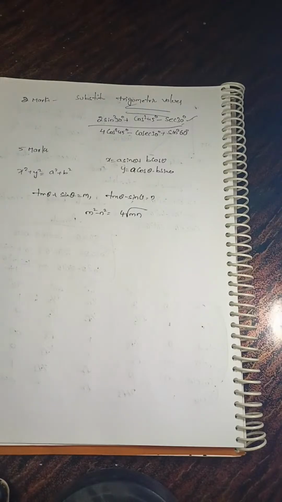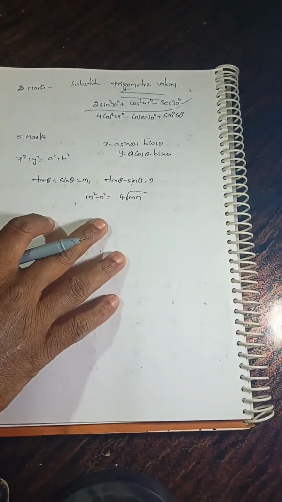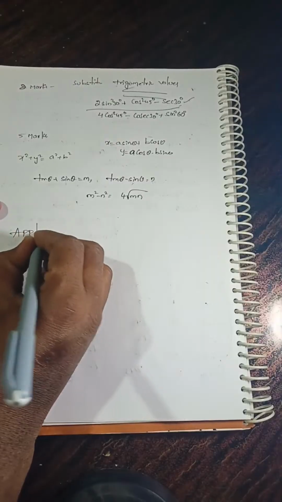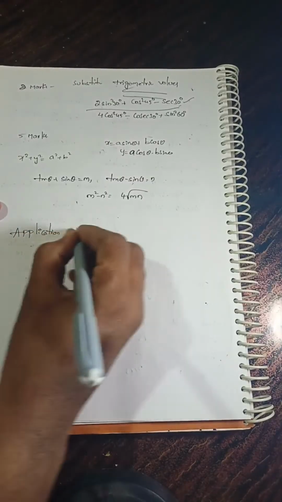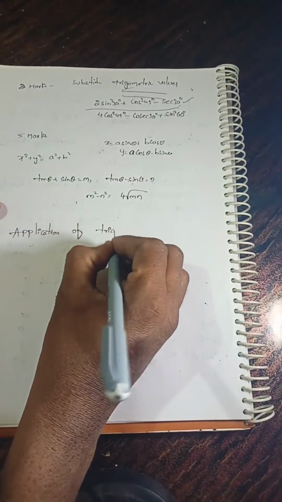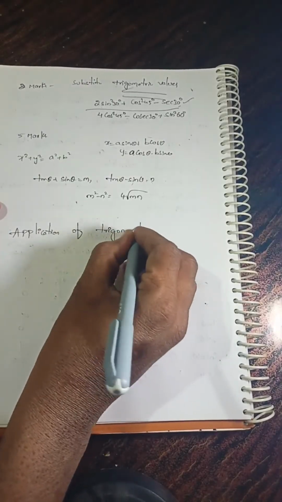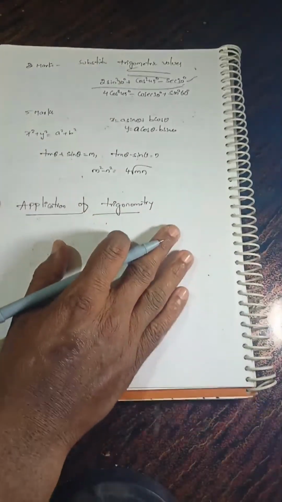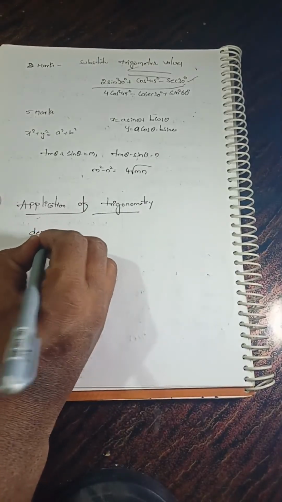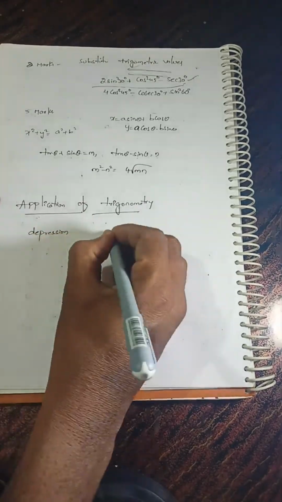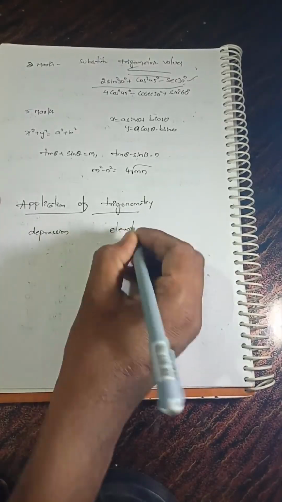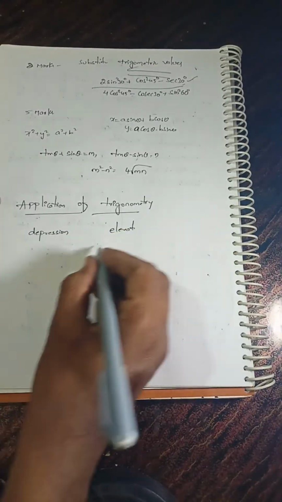Next, after this, the next chapter you are going to do is applications of trigonometry. In the applications of trigonometry, there is angle of depression and angle of elevation. So what is angle of depression? What is angle of elevation?